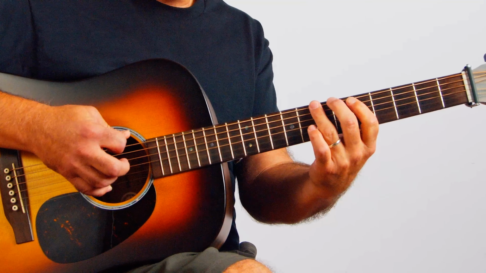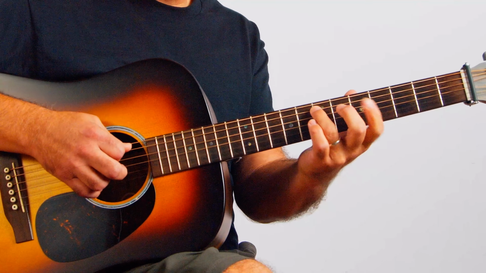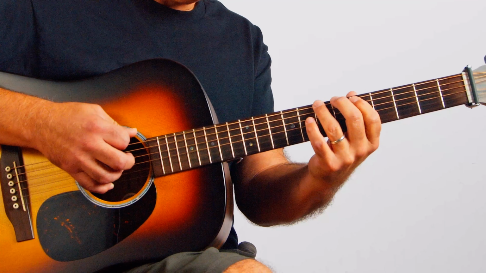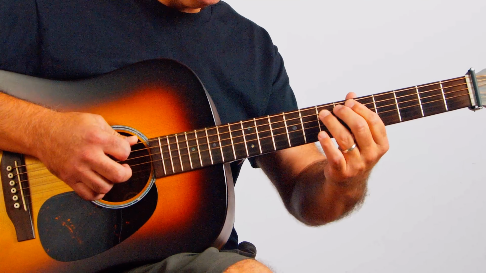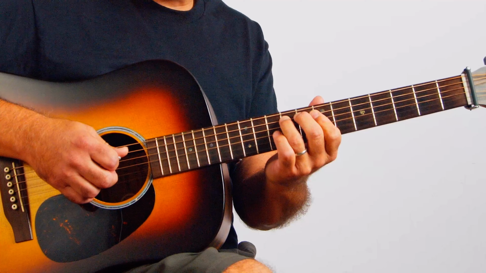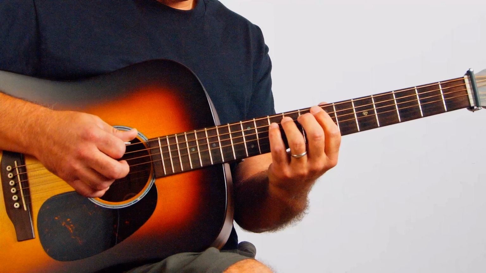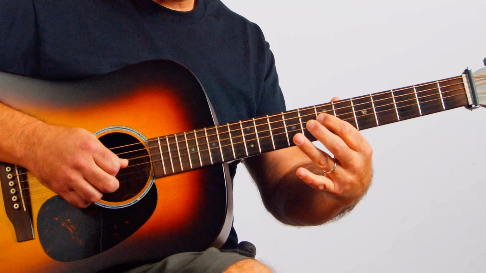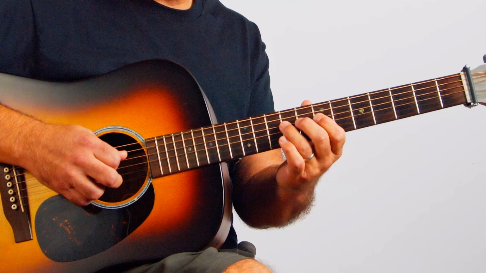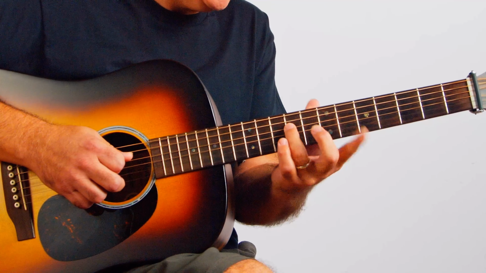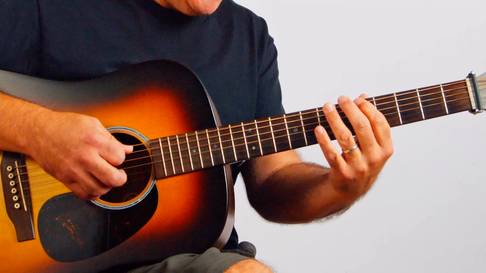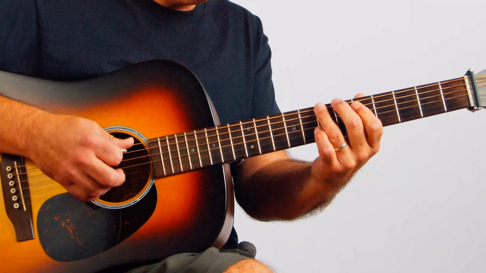But let's start here with the flat 7, the 1, the flat 3, the 4, and I'm using fingers 1, 3, 1, 3. Then I'm sliding the 3rd finger up to the 5th degree of the scale, and then starting here with finger 1, which is the flat 7, and then back to the 1. So flat 7, 1.